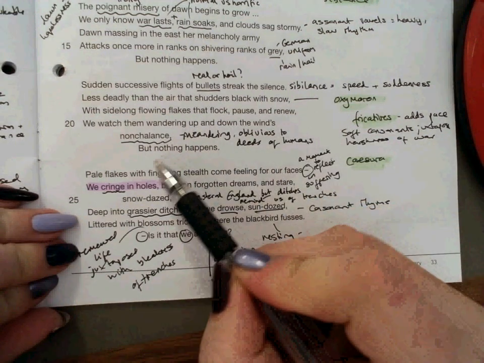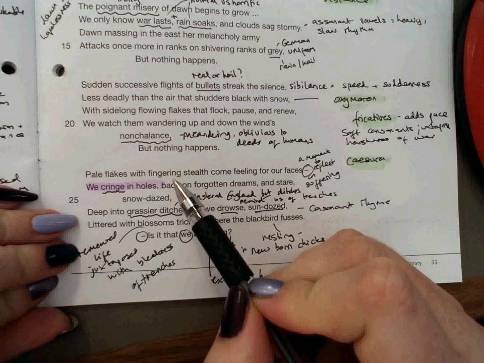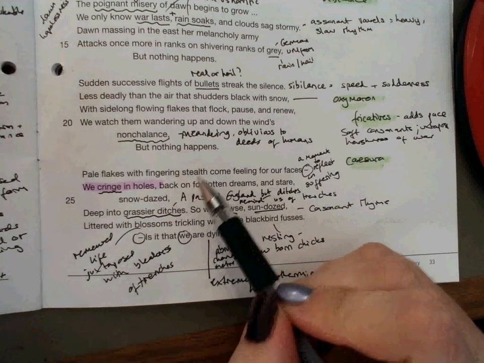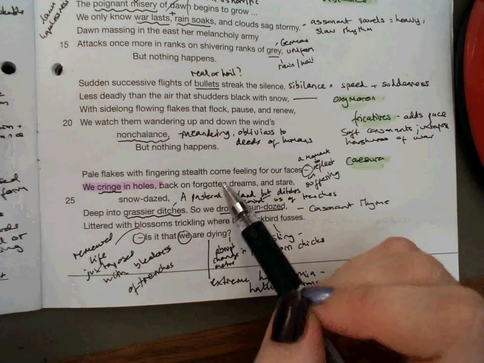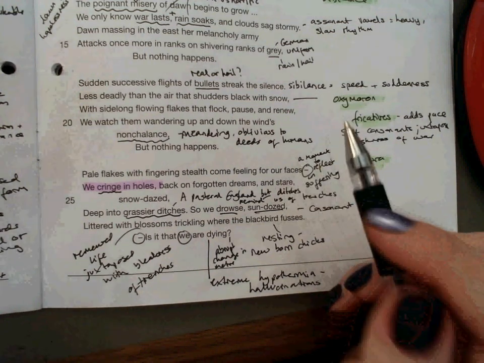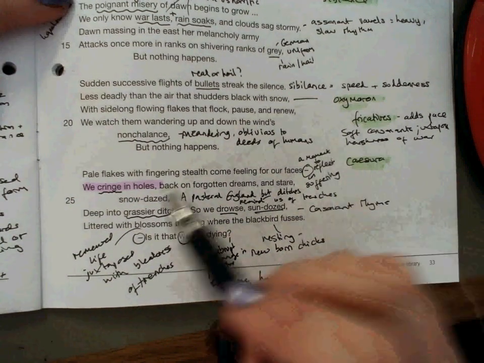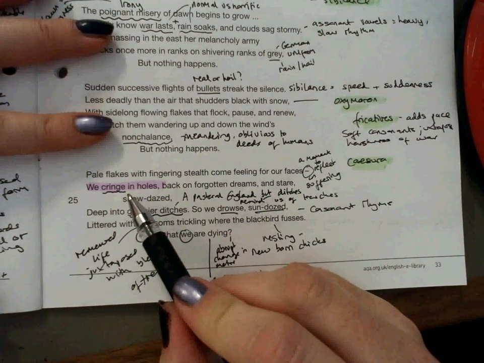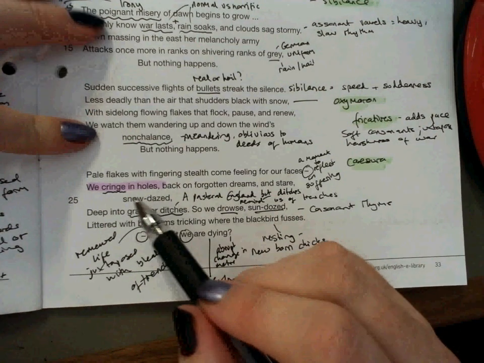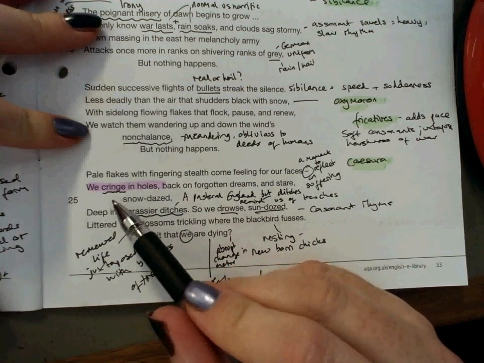But this imagery of the weather attacking and being vindictive, almost vicious, is reinforced into stanza 5, where the pale flakes, the fingering stealth, come feeling for our faces, and that fricative sound again. It's this image of the soldiers freezing to death. And I find this next image very emotional, actually. We cringe in holes, back on forgotten dreams. And there's something about the verb cringe to me that just shows how powerless the soldiers were.